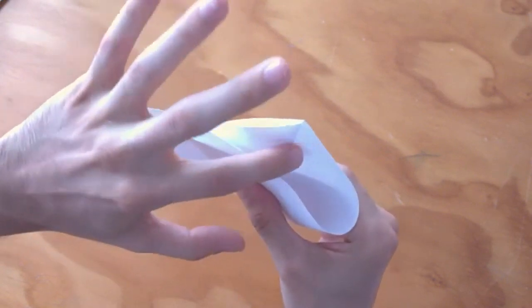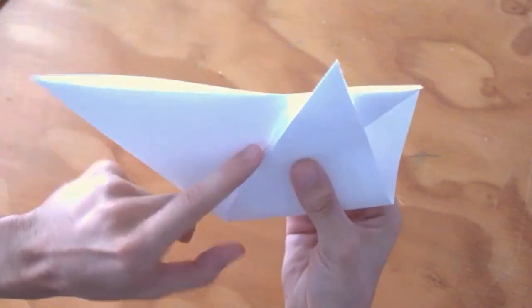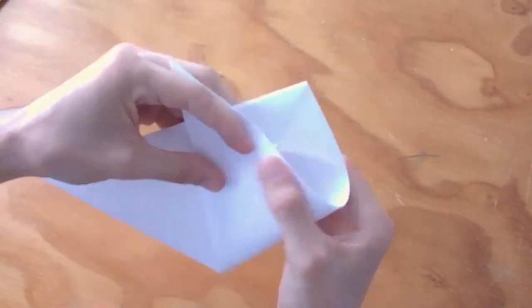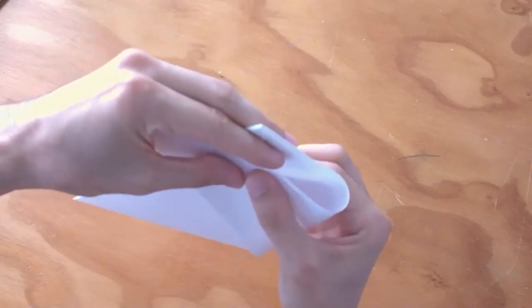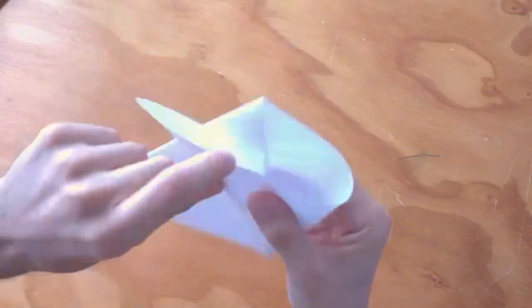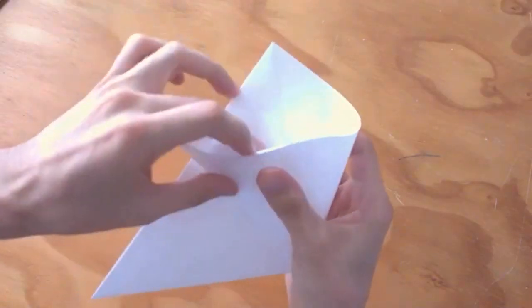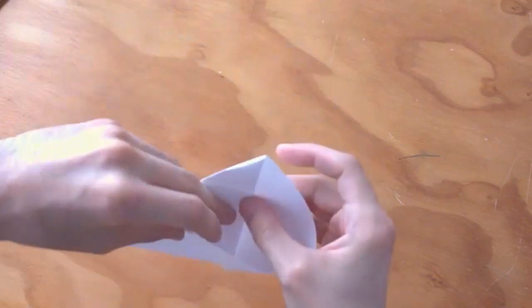So this is a way of getting thirds by eye, right? So this fold's going to fall there, and this fold's going to fold on it. So I can almost hold these two together. I can just make sure that that's folding on my line here.